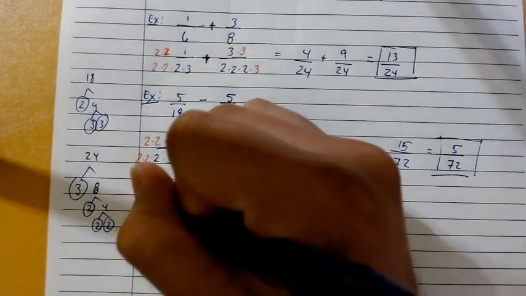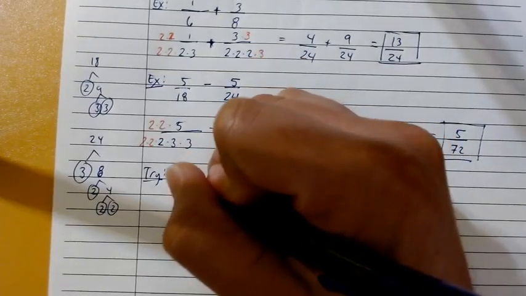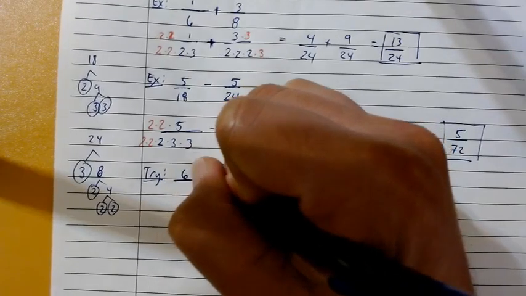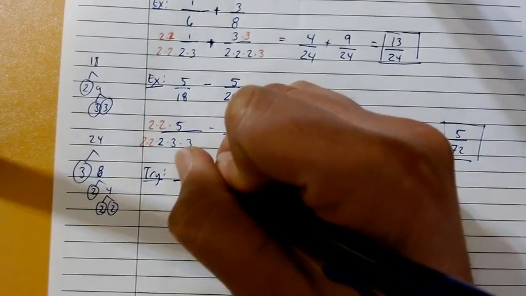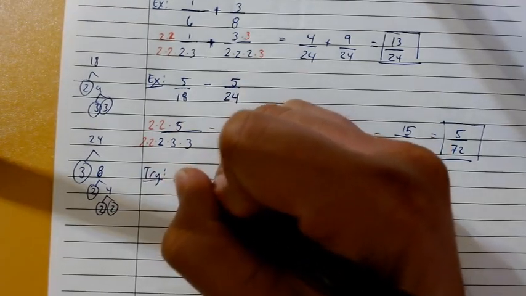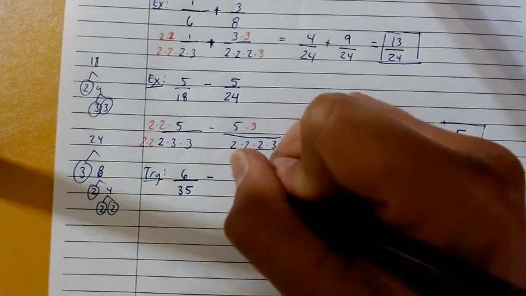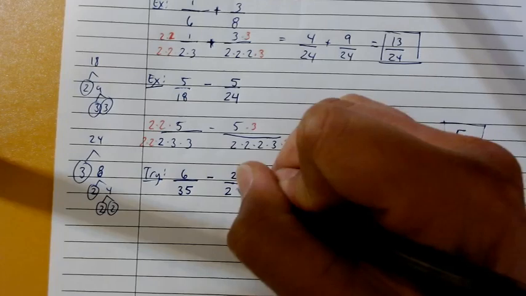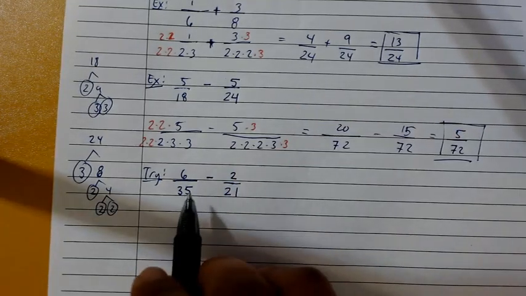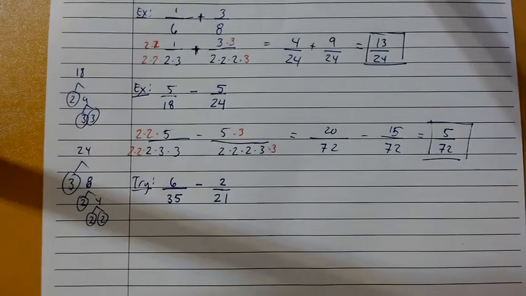So give this a try. Let's give that a try. 6 over 35 minus 2 over 21. Go ahead and give that a try. Pause the video, and once you have a result, go ahead and unpause the video, and we can go through that together.